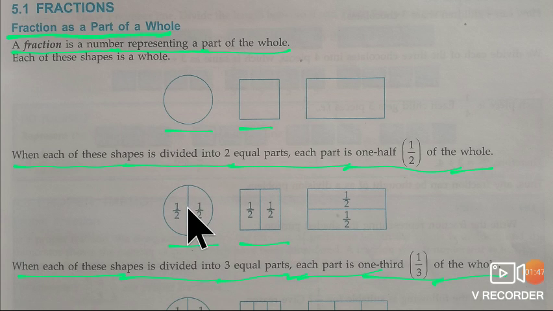We divide the circle into two equal parts, 1 by 2 and 1 by 2, and we divide the square into two equal parts, 1 by 2 and 1 by 2, and the rectangle also into two parts, 1 by 2 and 1 by 2.